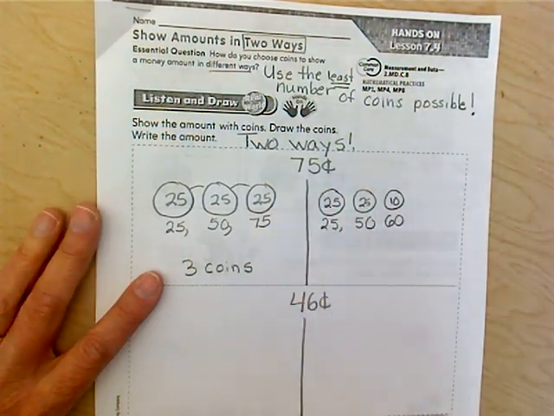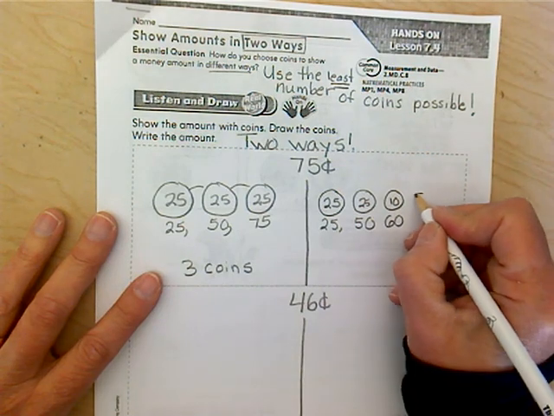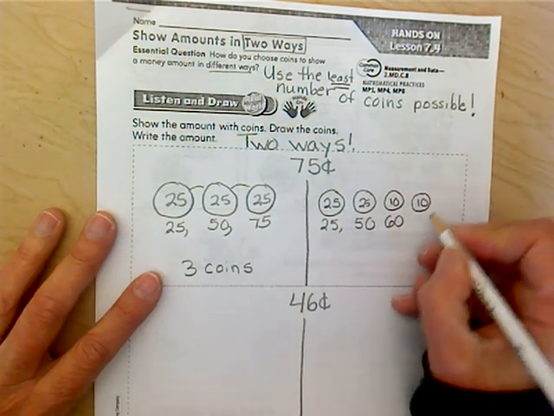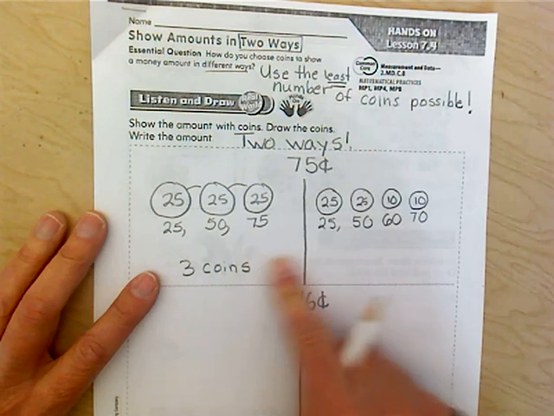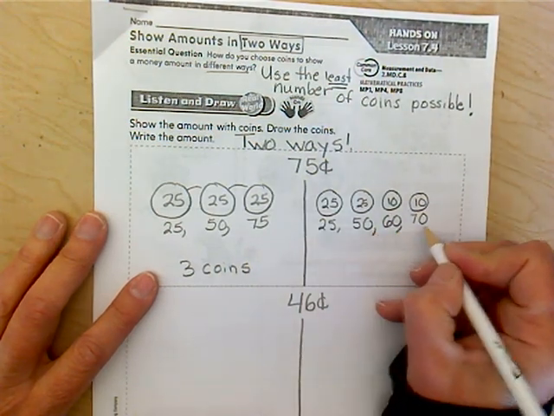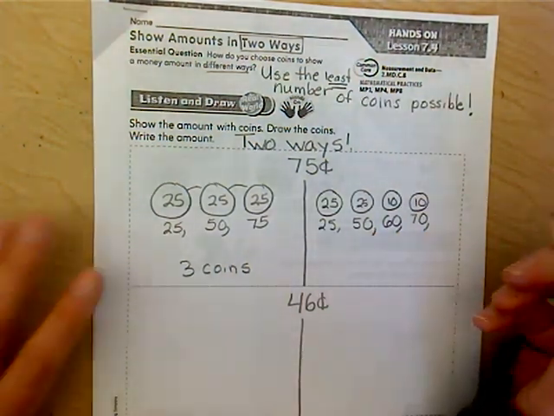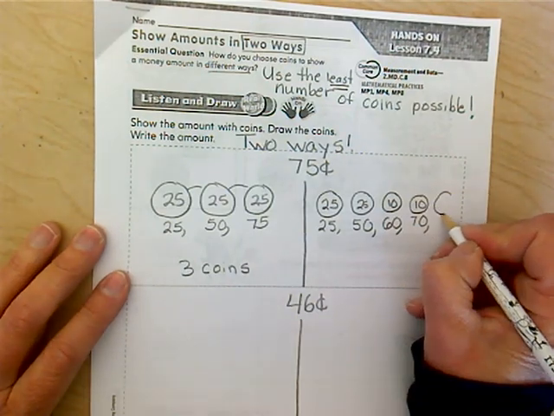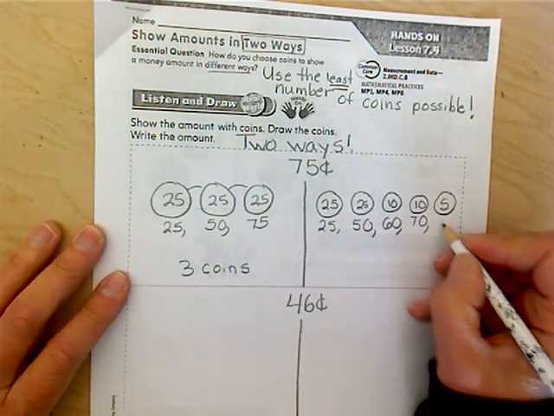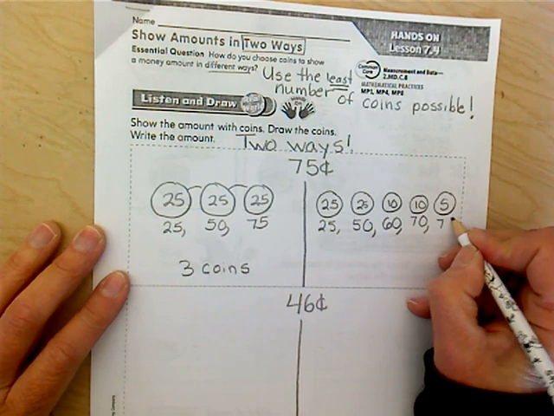I need to get to 75. Let's see, I think I'm going to use another dime, which puts me at 70. I'm almost where I need to go. Let's see, I don't want to use pennies because that would give me 5, so I'm thinking that the best coin to use would be a nickel, which would put me at 75.